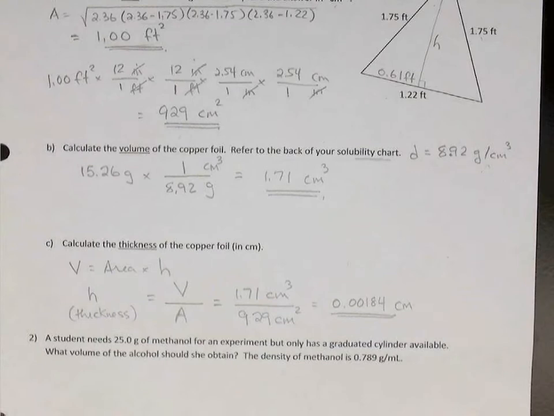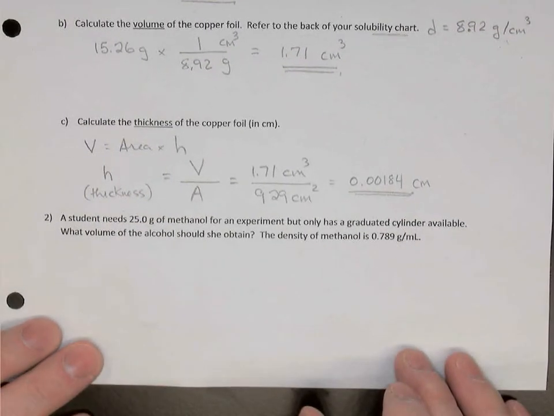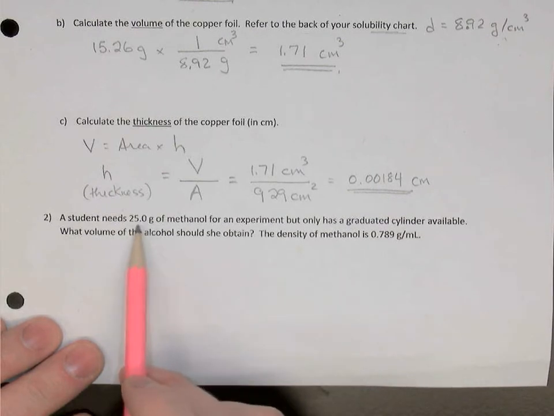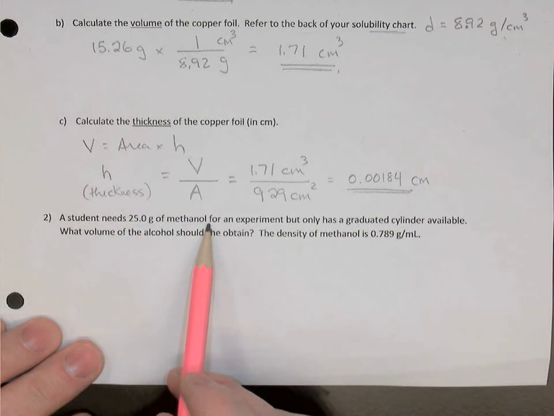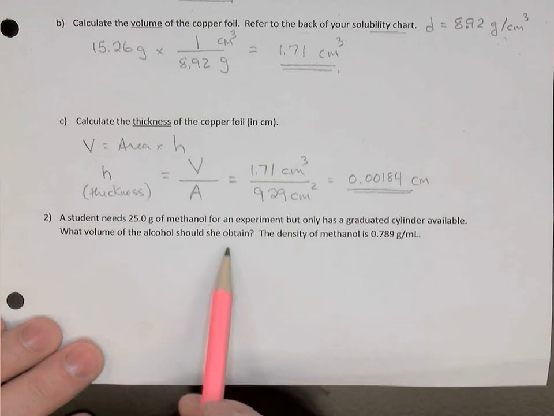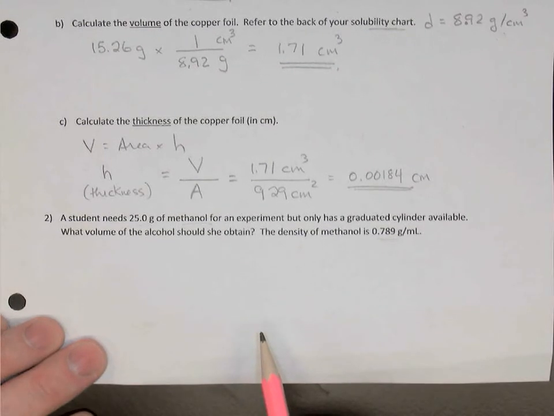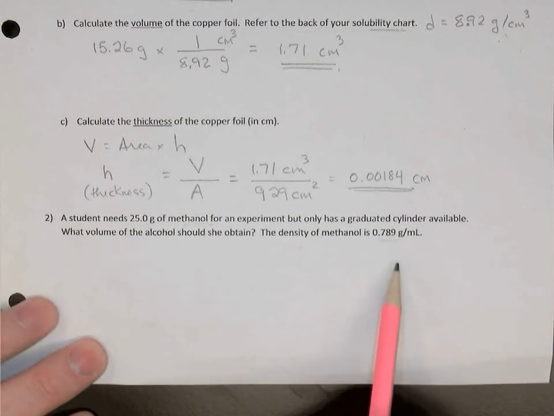Question number 2 is more of a straightforward density problem. A student needs 25.0 grams of methanol, only has a graduated cylinder, so what volume of alcohol should she obtain? We are given the density of the methanol, 0.789 grams per milliliter.